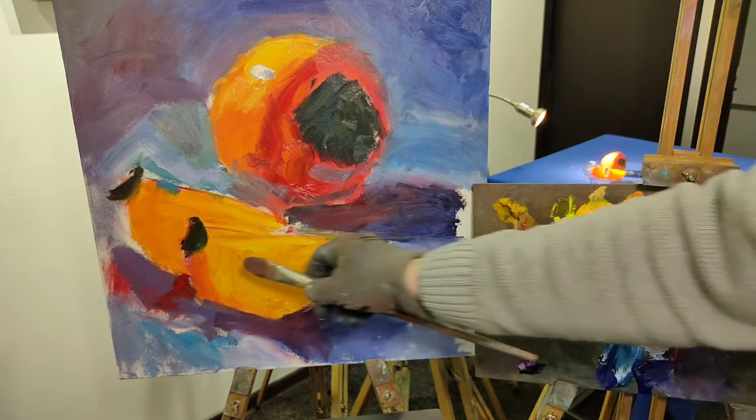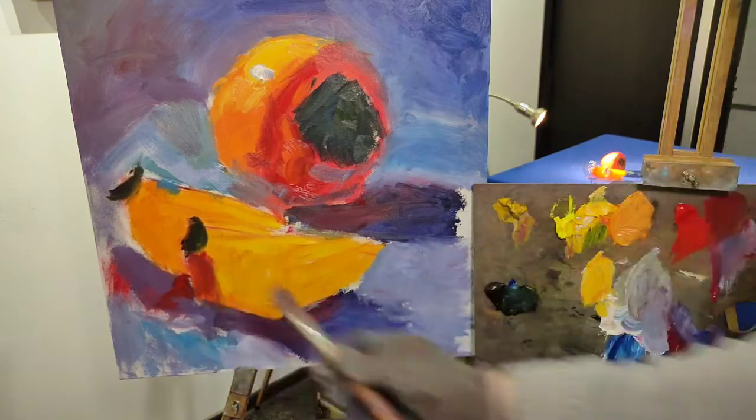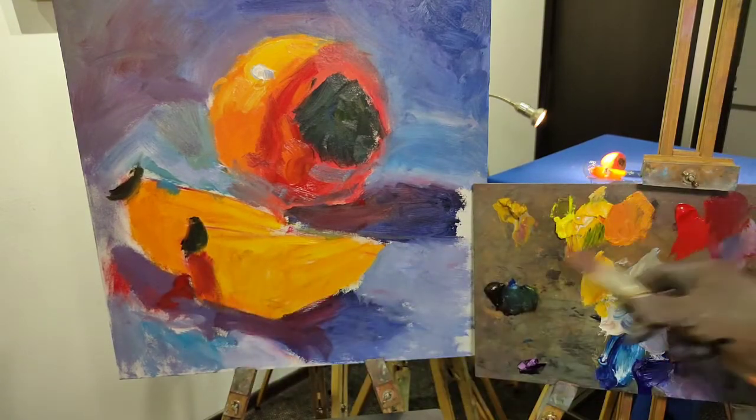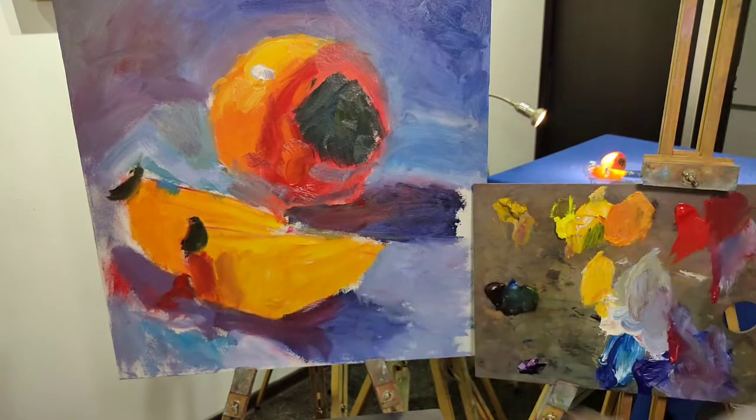Now I'm working with the pieces of persimmon, and I think that we need more orange color.